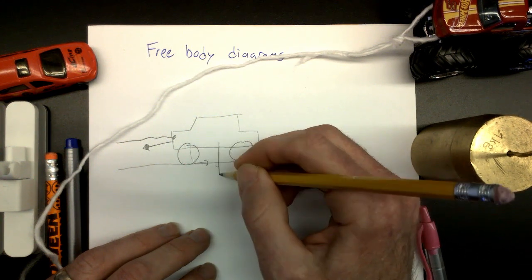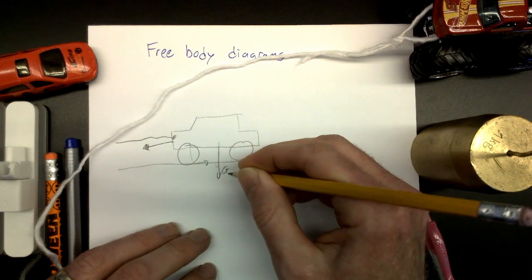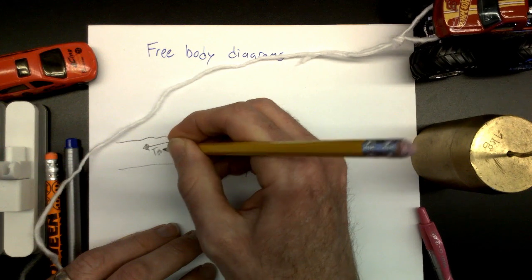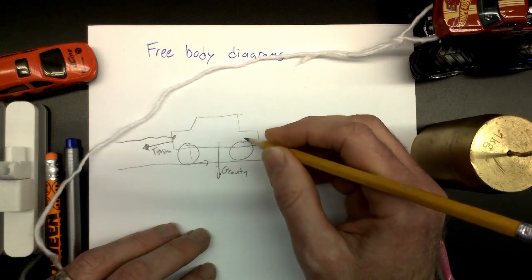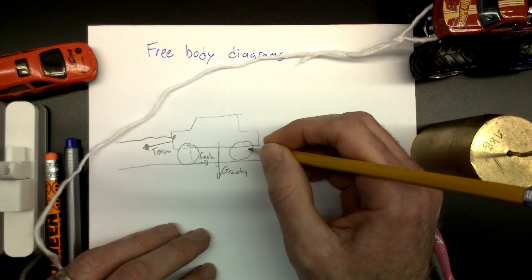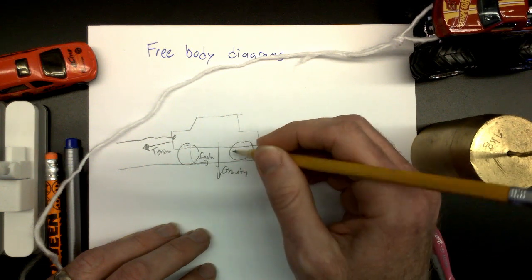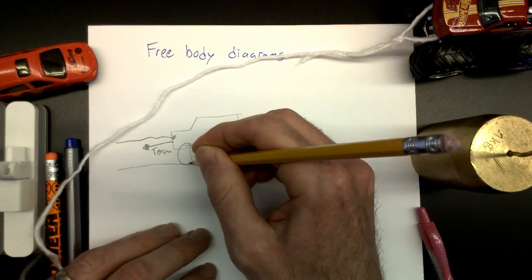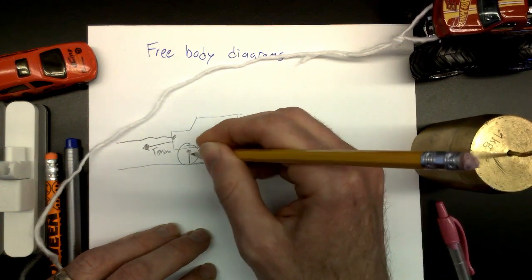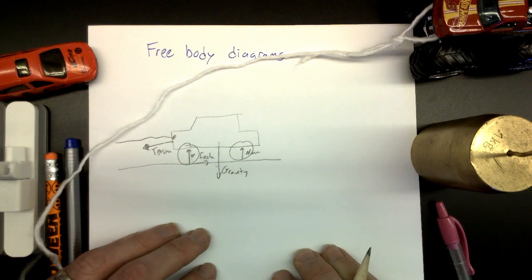So maybe I'll just draw this as gravity. And I'll put this as tension over here. And it's getting a little messy, and now I've got friction here. There's got to be a normal force that's pushing up, but that's on the wheels, right? That's the force from the surface. So I'm running normal in here, and you can see it gets a little bit busy, and it's hard to see what's going on everywhere.